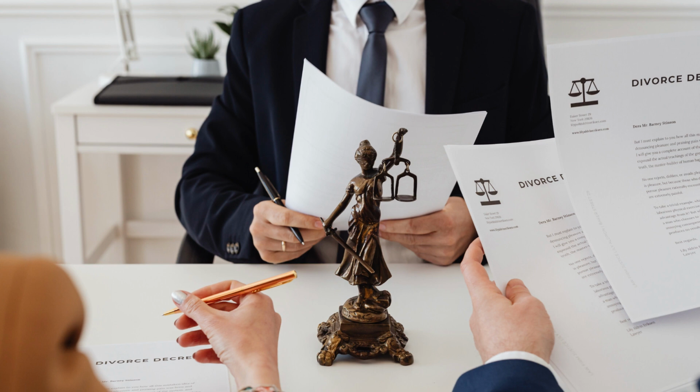Step 4. Serve your spouse. After completing the necessary forms, you need to serve your spouse with a copy of the documents. This can be done through a process server, sheriff's office, or certified mail with return receipt.